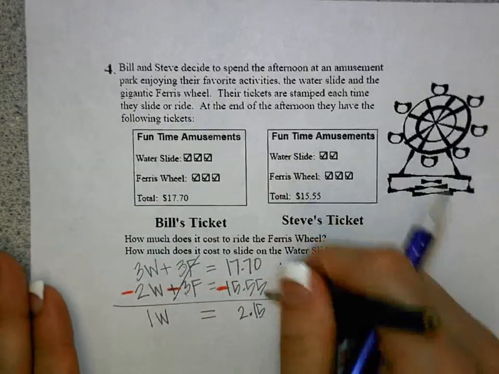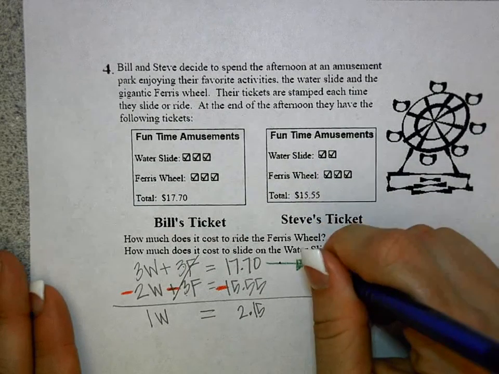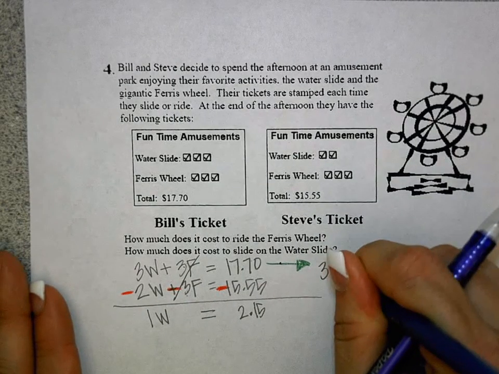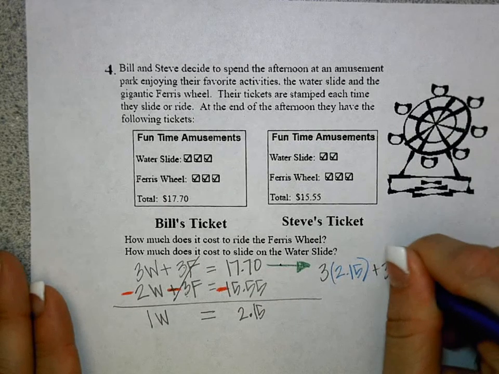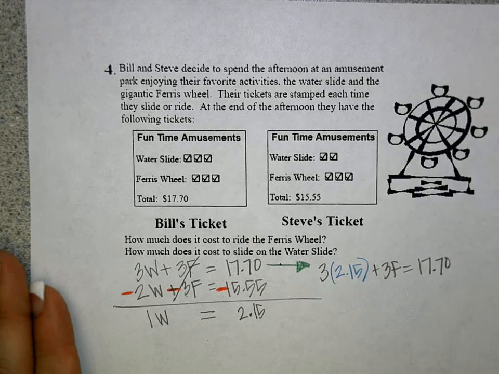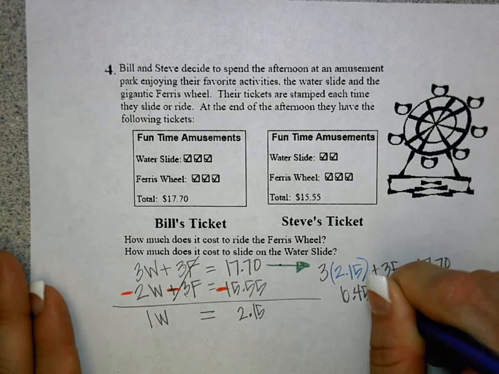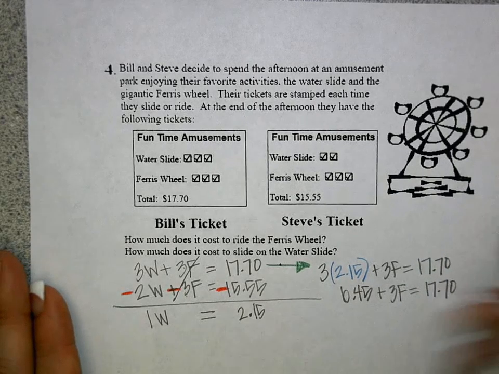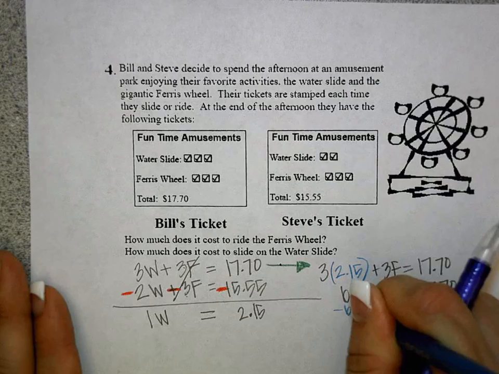Then, take either of these equations, does not matter which one, to solve for the other variable. So, 3 multiplied by 2.15 plus 3 Ferris wheel rides costs $17.70. 3 multiplied by 2.15 is $6.45 plus 3 Ferris wheel rides equals $17.70. Subtract the $6.45 from both sides.